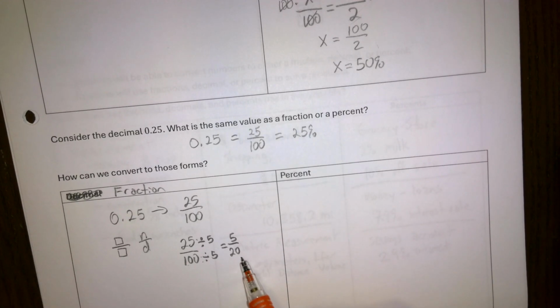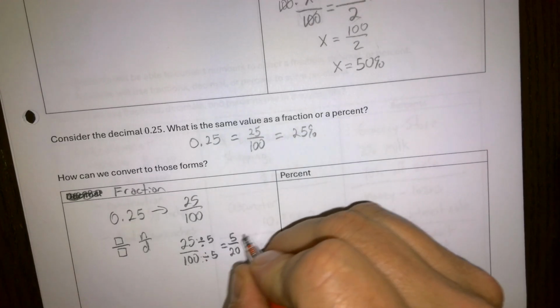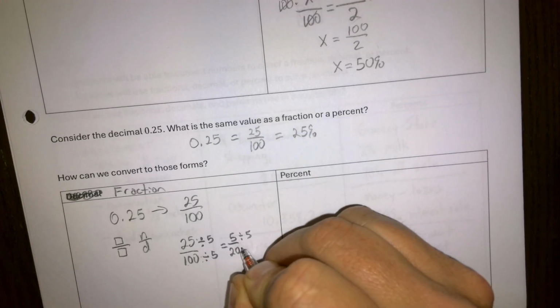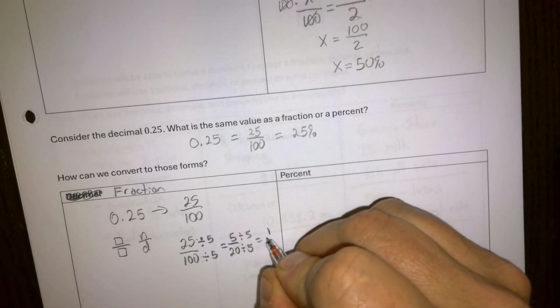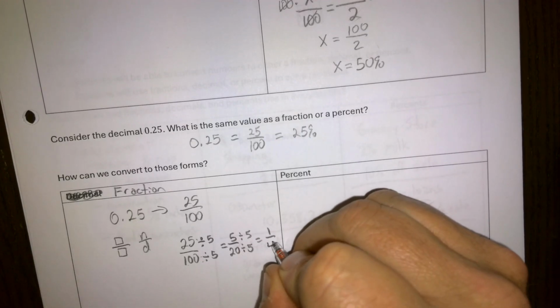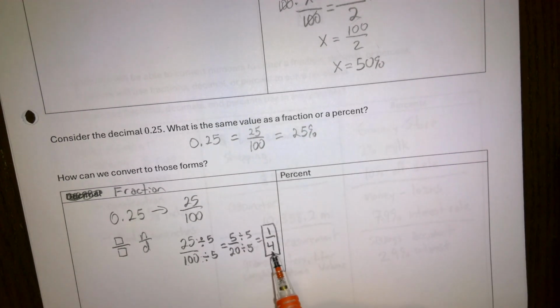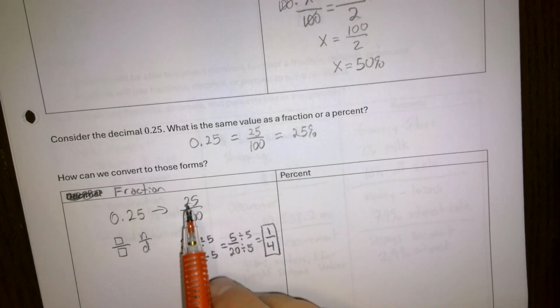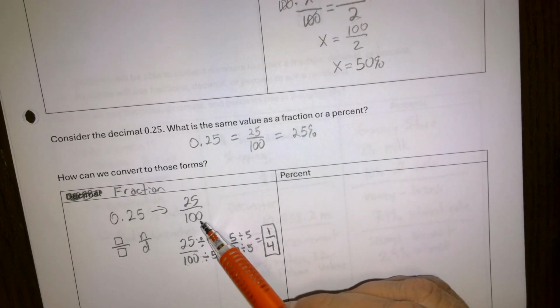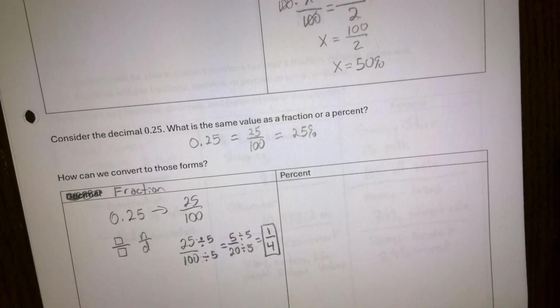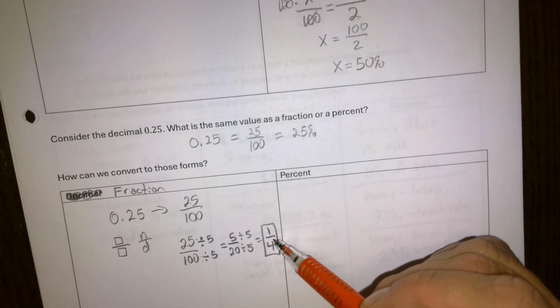I can still make it smaller. I can still simplify it more. So I can divide the top and bottom by 5 again. And so 5 divided by 5 is 1, and 20 divided by 5 is 4. 1/4 is the simplest form of the fraction. So having 25 out of 100 is the same thing as having 1 out of 4. These are the same amount. This just has more total pieces, but it's still the same overall amount of the whole. And so this would be its simplified form.